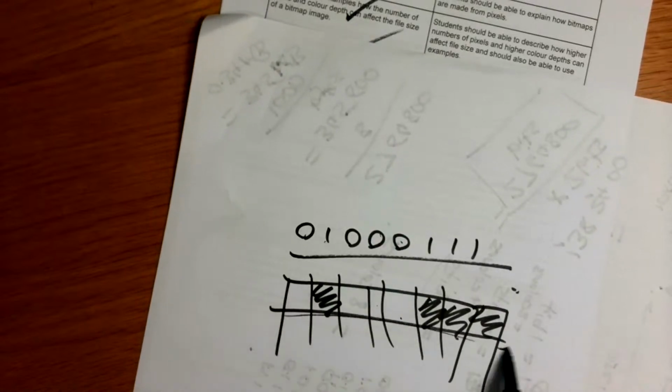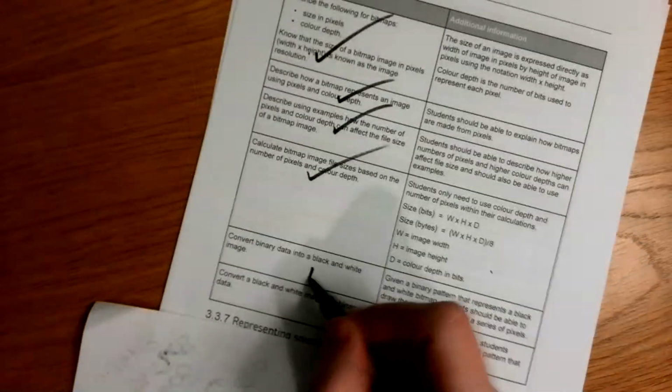So you just need to be able to look at a binary list of numbers and then represent it using zeros and ones for black and white. They will identify and they will say 1 is black, so make sure you read the question really carefully, and they'll tell you which way around to do.